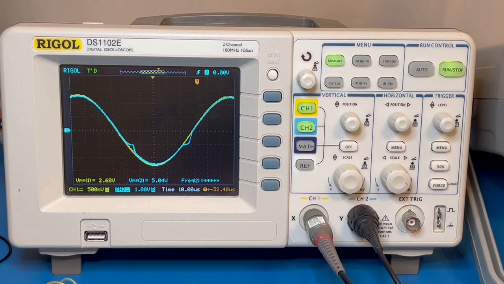This effect is called crossover distortion. It is caused by the 2 transistors in the output stage of the LM324. It is a push-pull output, which means that only one of these 2 transistors conducts current at a time.